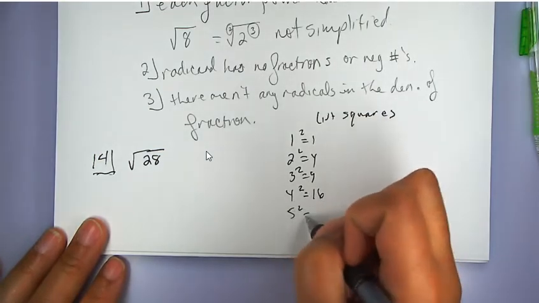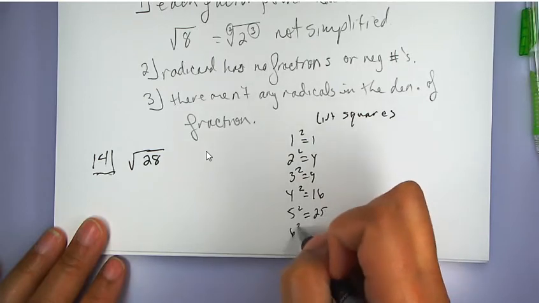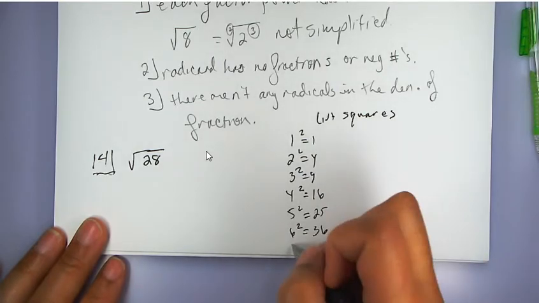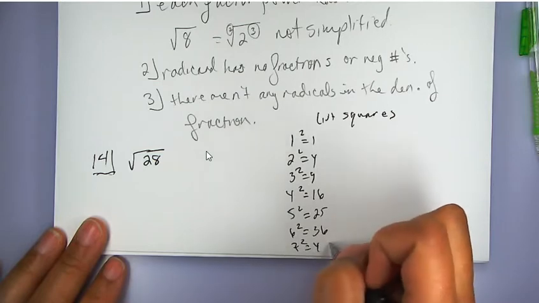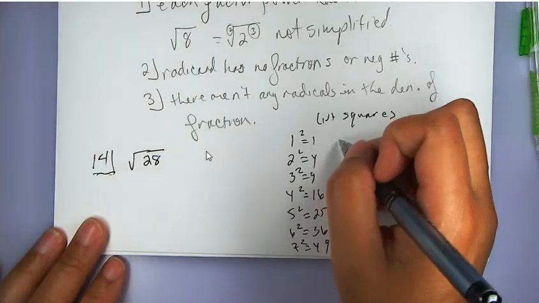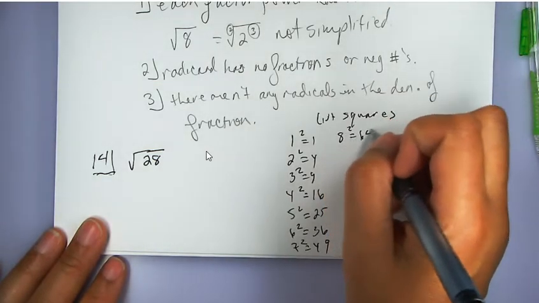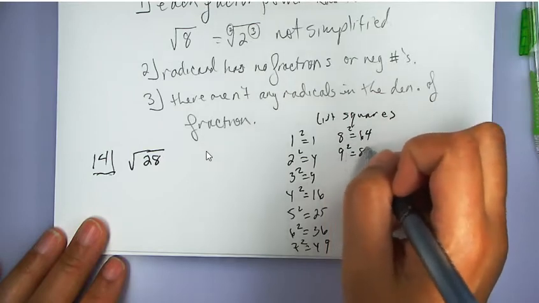15 squared, and again, like I did when I videotaped my other class, I didn't bring a calculator. 15 squared is 225. Let's go with 25 squared, which is my favorite one, which is 625.